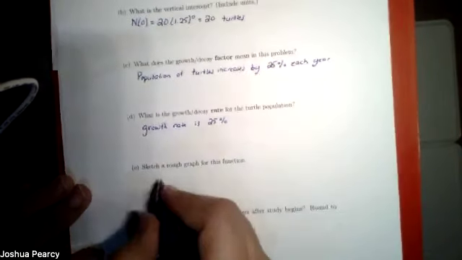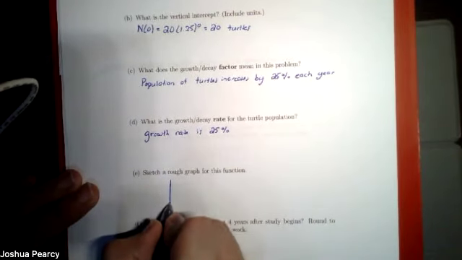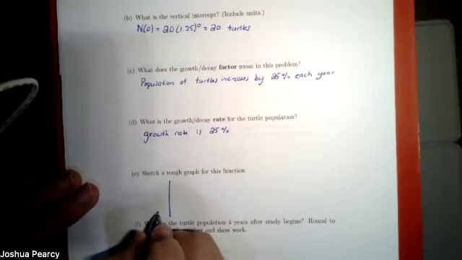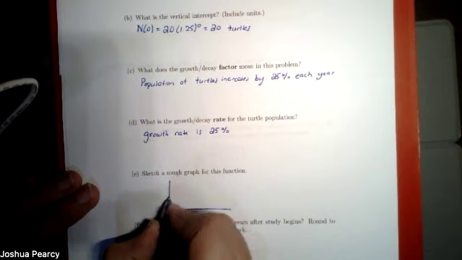Then it says sketch a rough graph of the function. So you could do that if you want, but I really wouldn't expect it on a test, especially since most of your homework was mainly just pick which one, if there was any on the homework. So if you wanted to, you could just draw something like this on the test if I asked. So here you just have the vertical intercept is at 20.